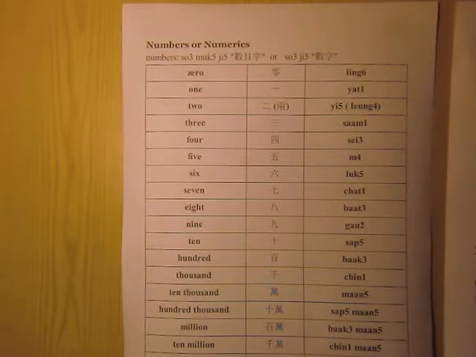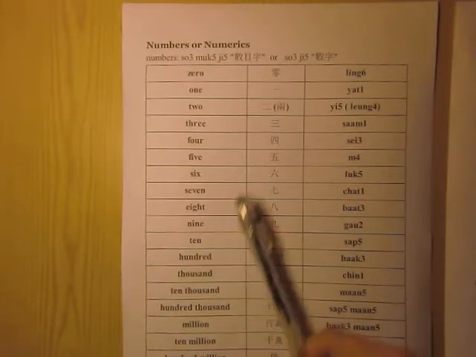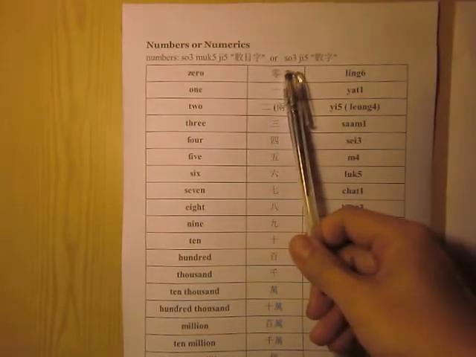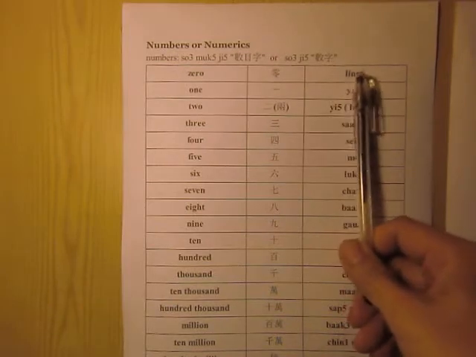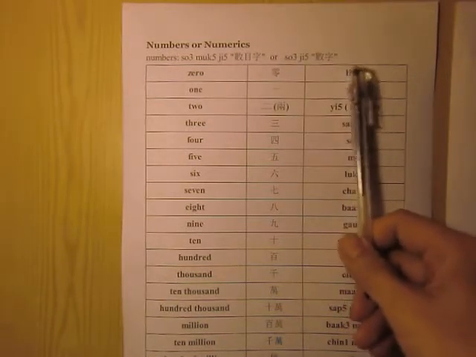Alright, so in Cantonese we have a 0 first, and then 1 2 3 4 5 6 7 8 9 10. Right, so 0 is 零. Right, so how do you pronounce the word 零? Ling. Again in tone 1, ling.